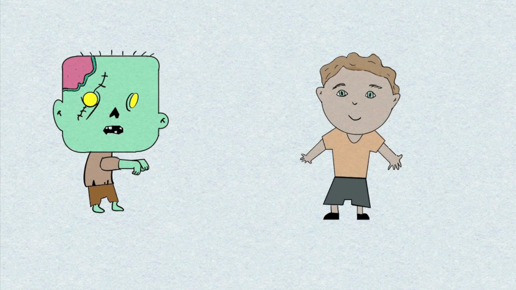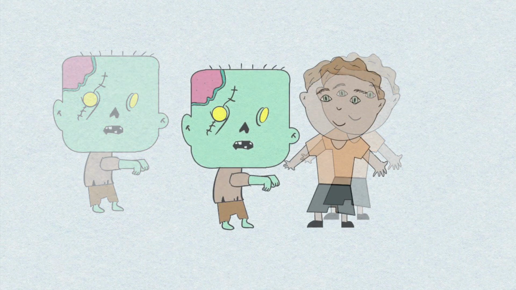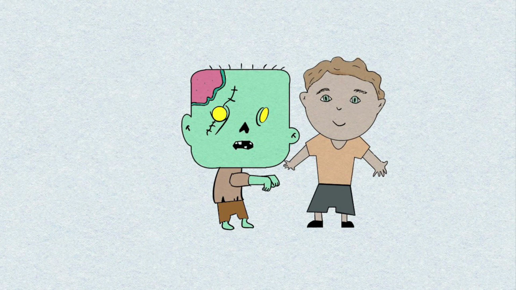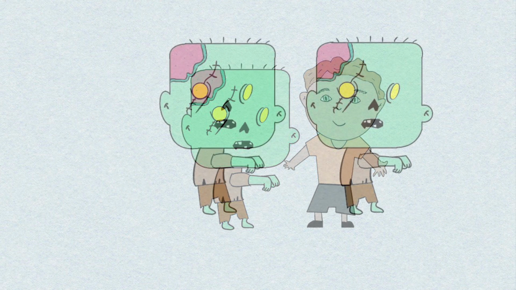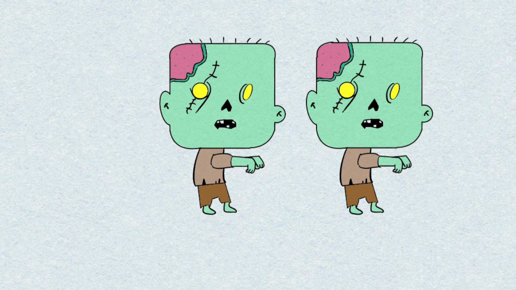A random but fun example of this is when you're in a zombie apocalypse and you get bitten. You end up turning into a zombie, which is kind of exactly what happens with bacteria in the sense of using this conjugation mechanism of HGT.